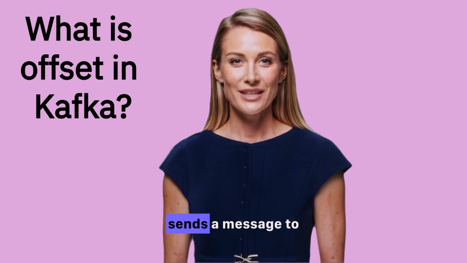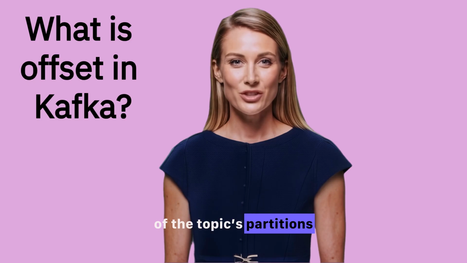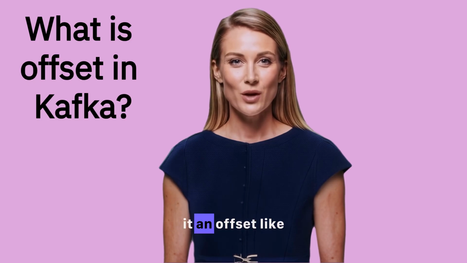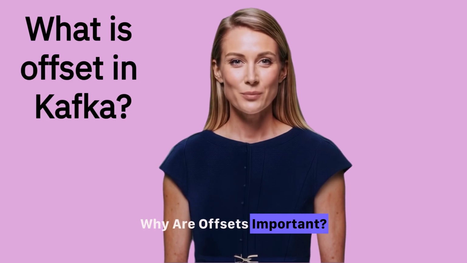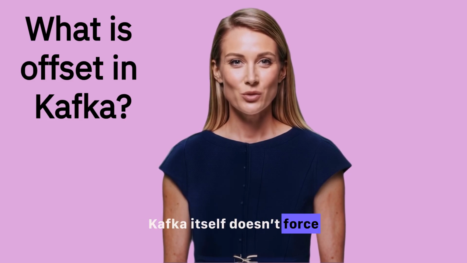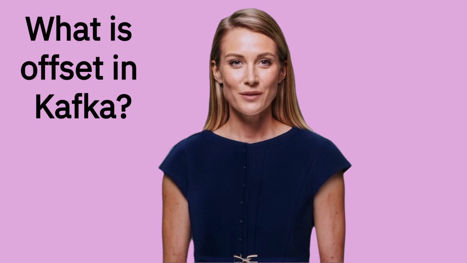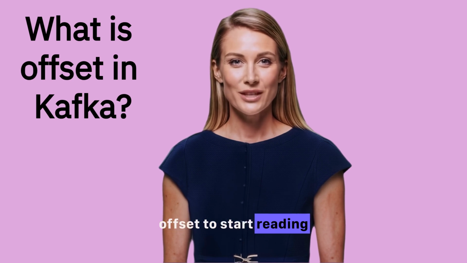So when a producer sends a message to a Kafka topic, that message goes into one of the topic's partitions, and Kafka assigns it an offset like 0, 1, 2, and so on. Why are offsets important? Kafka itself doesn't force you to consume every message in order. You can choose any offset to start reading from.